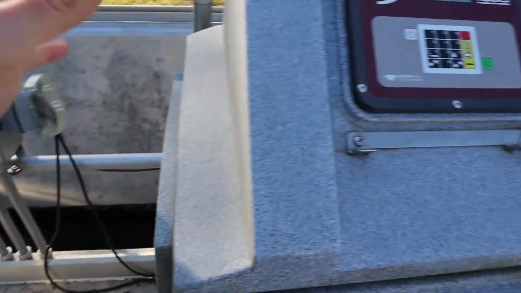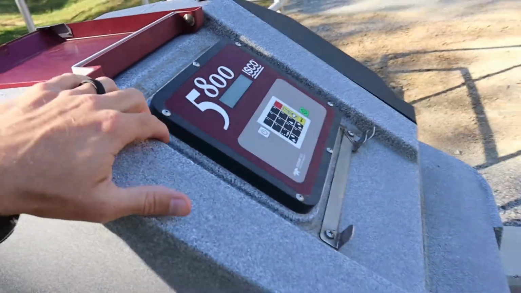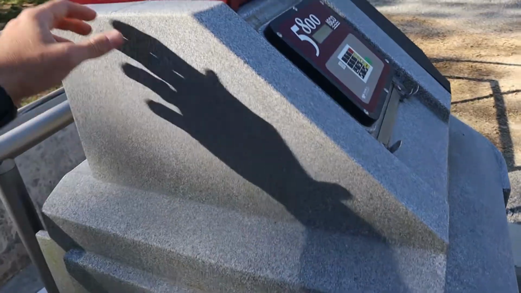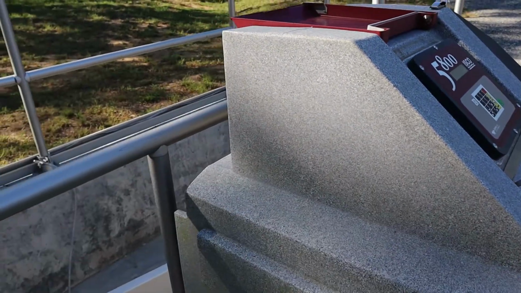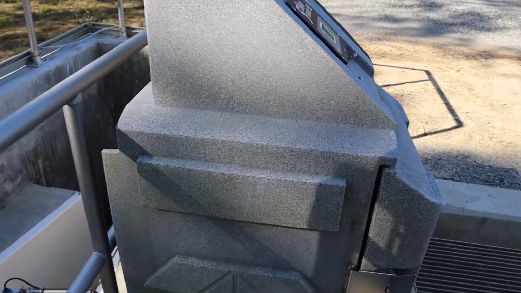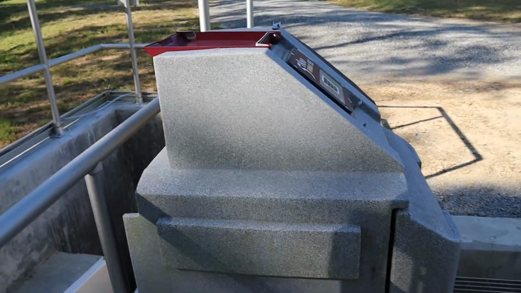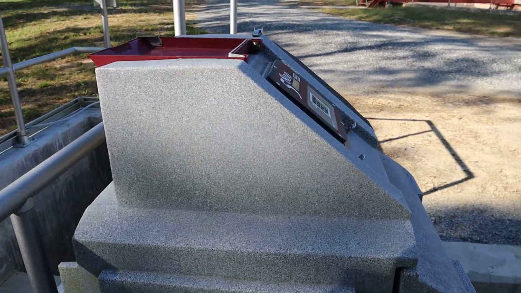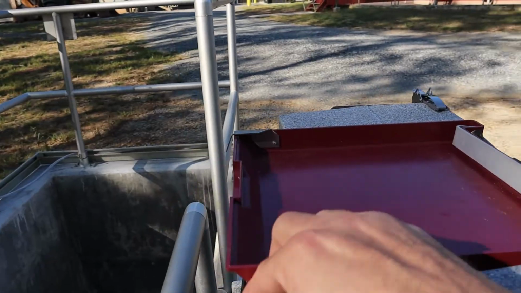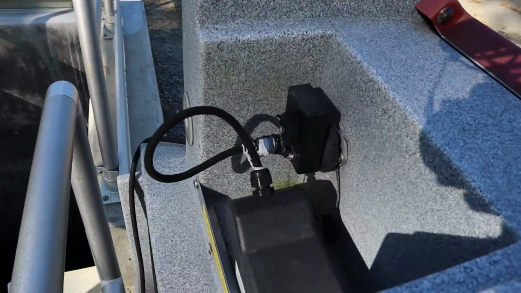It is plugged in. This ISCO here, the ISCO 5800, has been a great sampler for us. It had a 1-year warranty. We did have a slight issue with the thermometer in the back of it and called them. It was under warranty and they sent us a brand new one to replace it. These also have a feature right here.